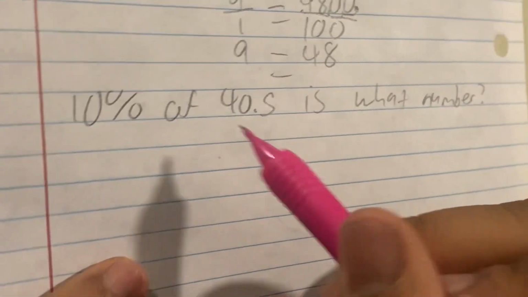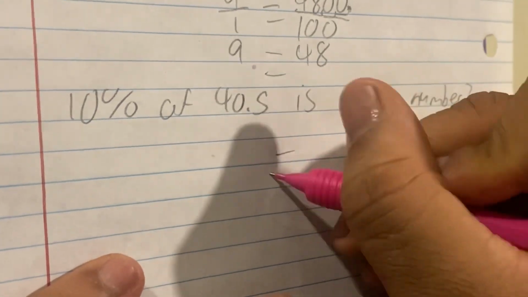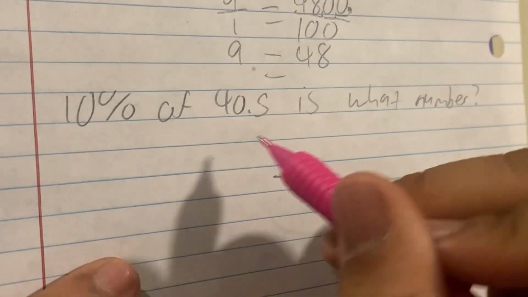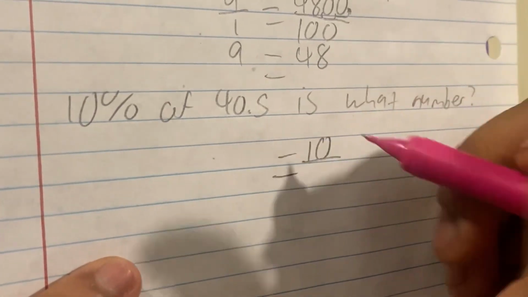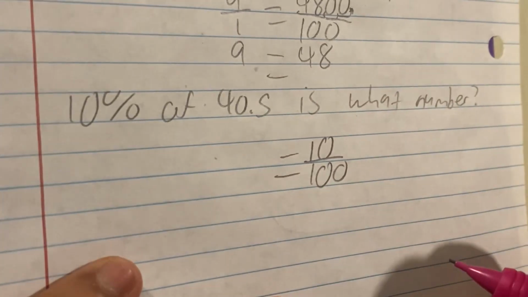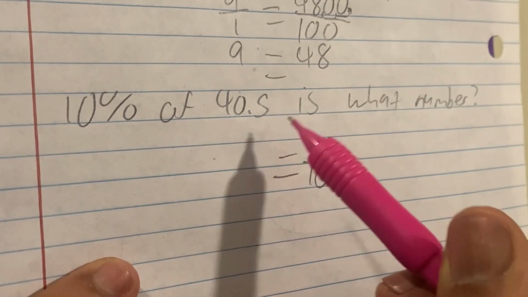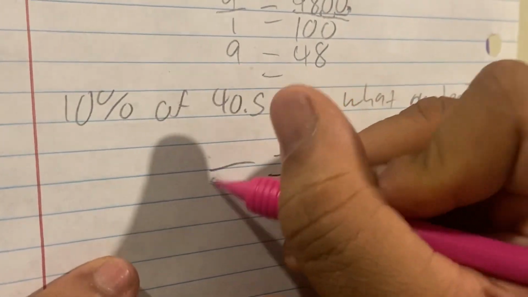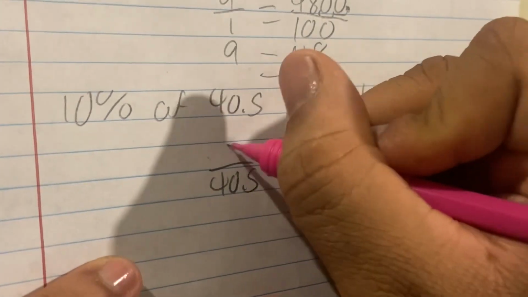So of course for this one, they kind of phrased it a little bit differently from our last couple, but that's okay. We're pros at this, so we're going to do it well. So 10%. So we know that 10% is a percent, so I'm already going to put the percent right there. And the percent is always over 100. And it says 10% of 40.5. Remember, that of is very important. If it's of 40.5, then that's the whole. 40.5. And since we don't know what the part is, it's just going to be A.